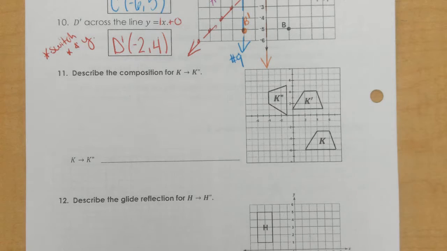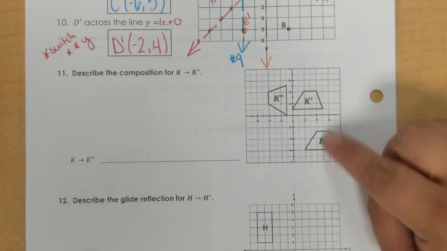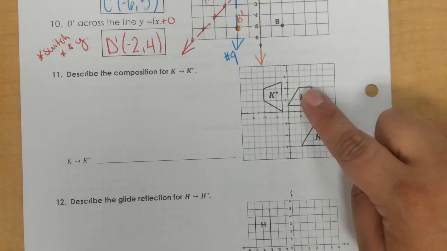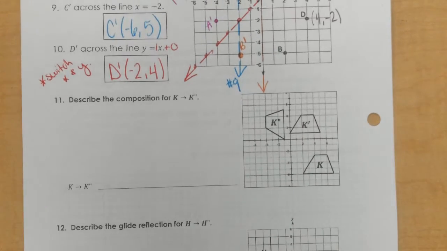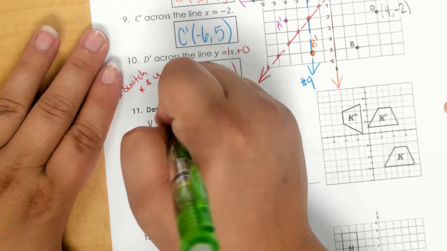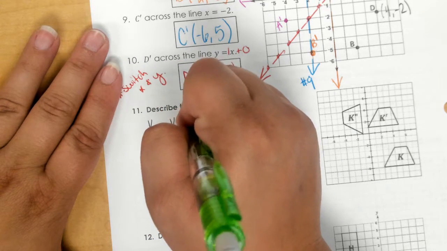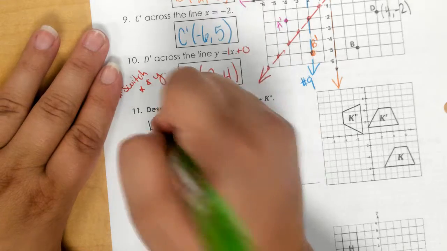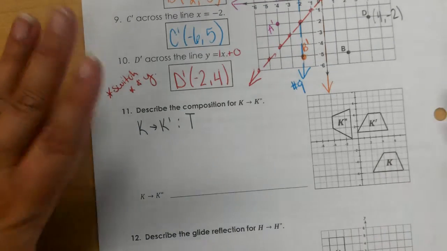For number 11, they want you to describe the composition from figure K to K double prime. So we have to decide, from K, where did K prime go? From here to here, and that looks like a translation. So from K to K prime, it was translated. Let's just go point to point.